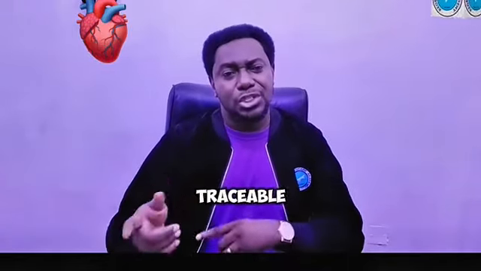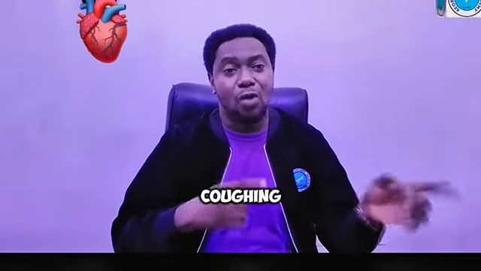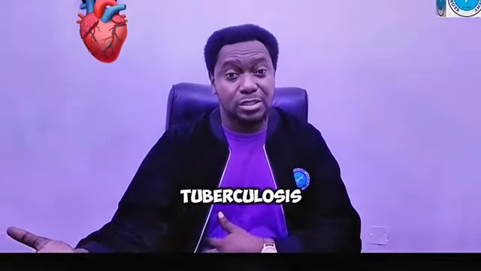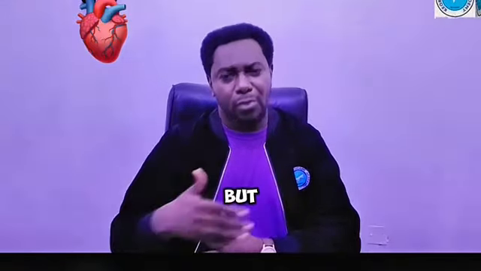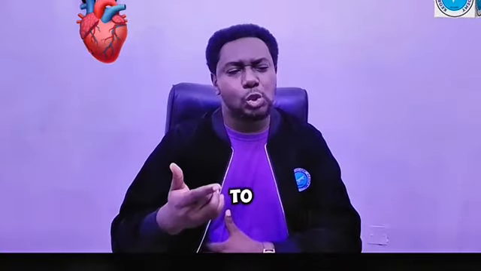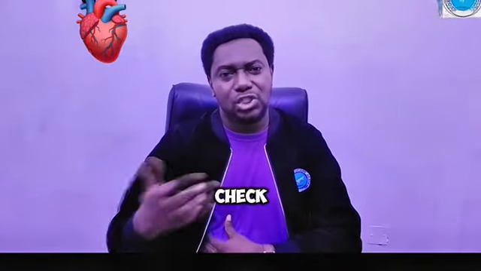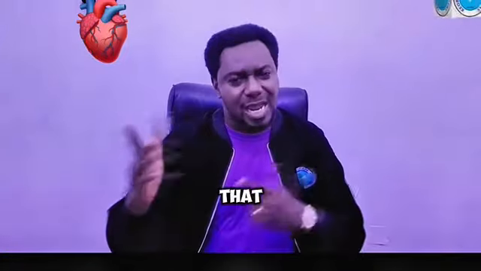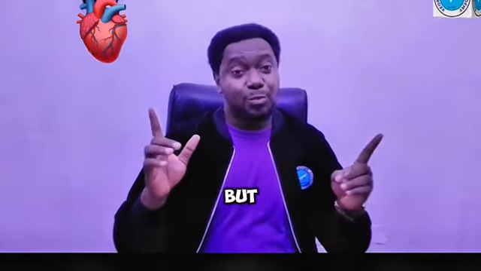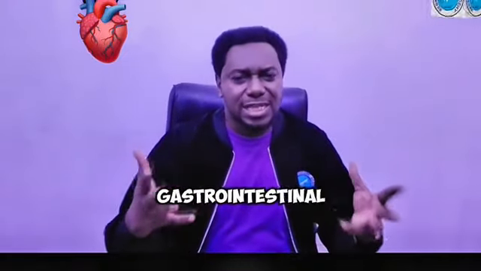For some categories of heart disease, it can be traceable to the reason why the person is coughing despite taking all medication, and the person is not suffering from tuberculosis, the person is not suffering from bronchitis and all that, but yet just coughing nonetheless may be pointing to heart disease. You need to check, you need to run a test to check whether it is the heart disease that is causing the cough.